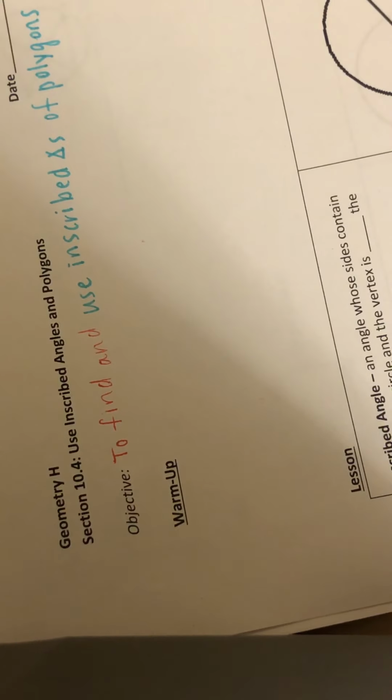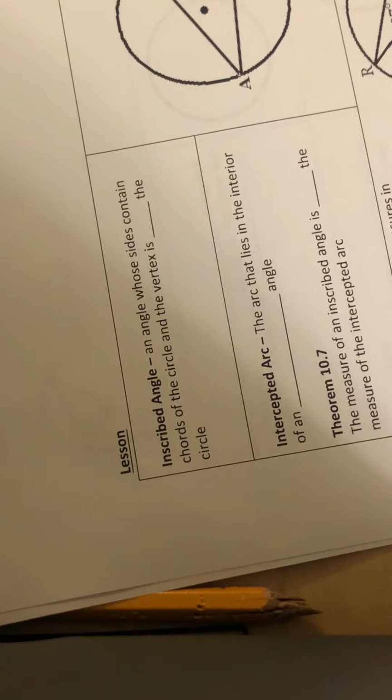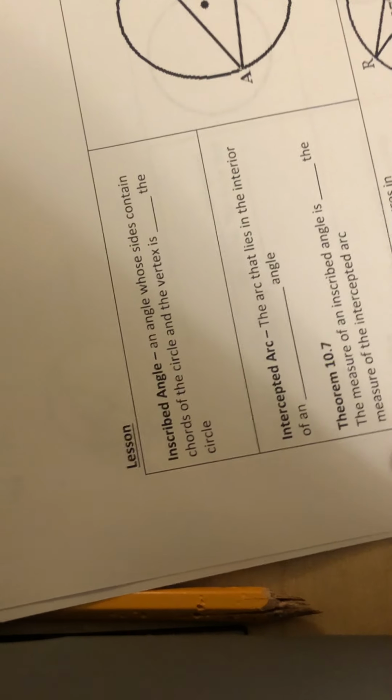Find and use inscribed angles of polygons. We're going to go ahead and skip the warm-up here. And so our first definition is an inscribed angle is an angle whose vertex and sides contain chords of the circle, and the vertex is on the circle.